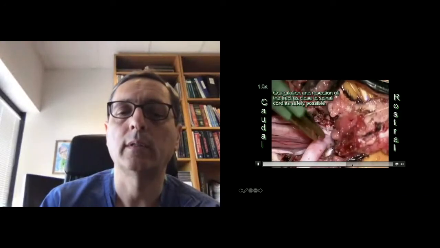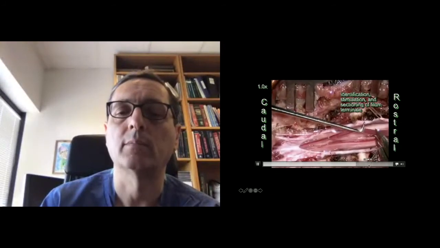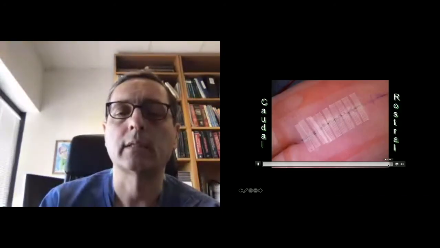And now this is disconnected to untether the spinal cord. And this is the filum terminale that I told you about. In this case, we're going to cut the filum as well. And then when everything is done, obviously we reapproximate everything and close just like normal surgery. And that's what it looks like.